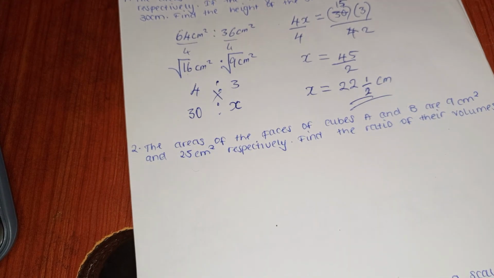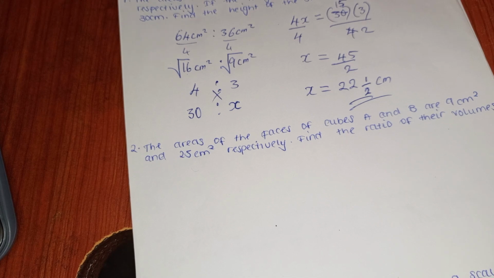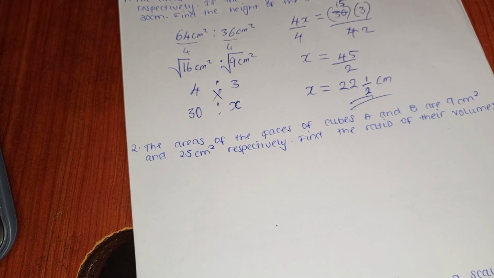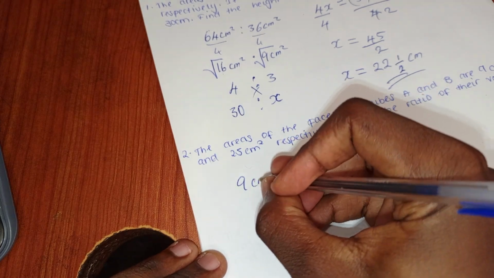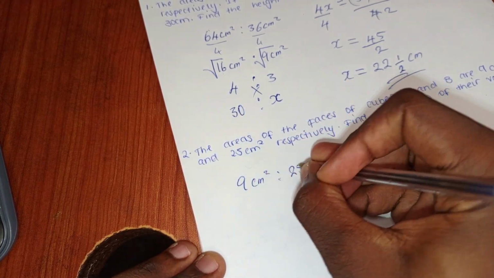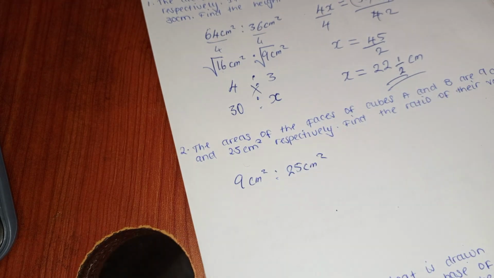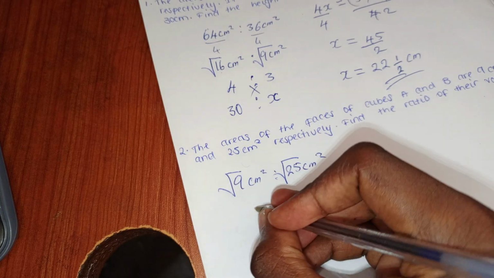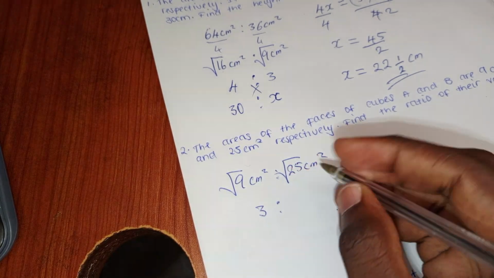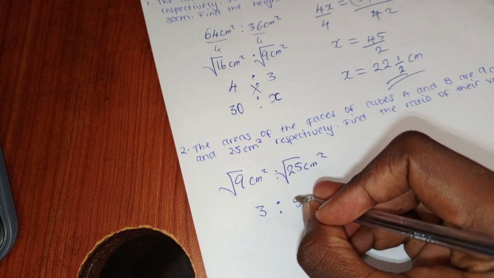Then the second question: the areas of the faces of cubes A and B are 9 centimeters squared and 25 centimeters squared respectively. Find the ratio of their volumes. So we have 9 centimeters squared to 25 centimeters squared. Is there a number that can go into both 9 and 25? We don't have, so we'll go direct here. Let's square root first. The square root of 9 is 3. Then the square root of 25, that's 5.